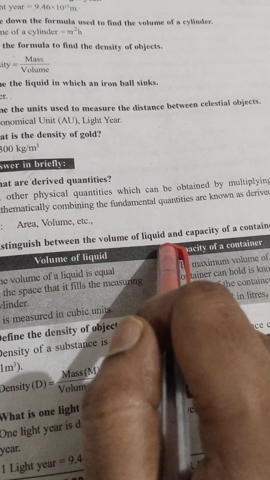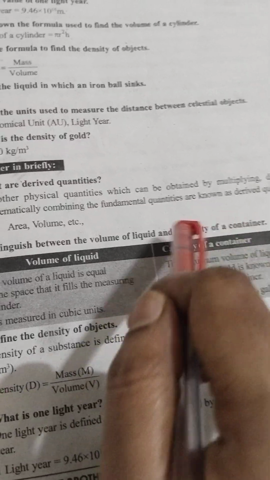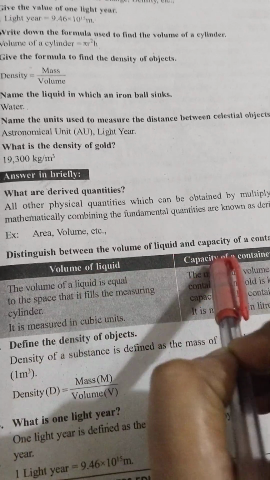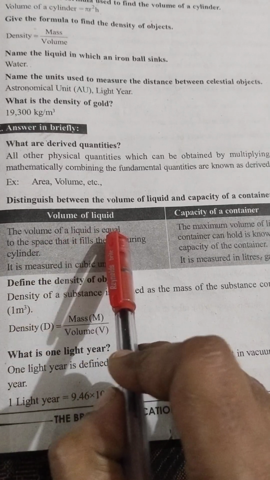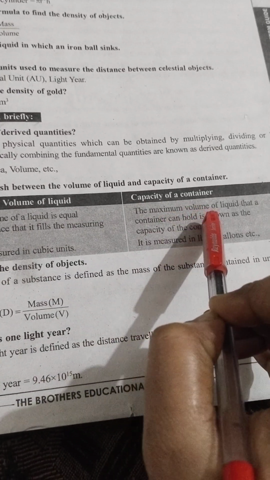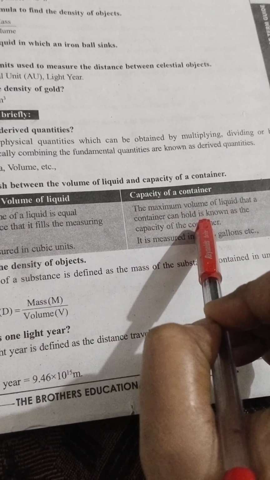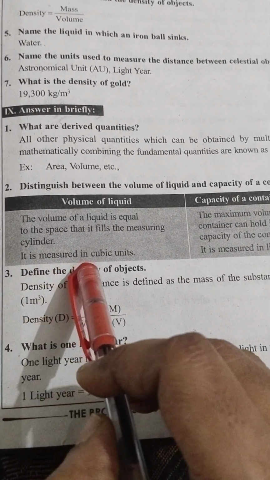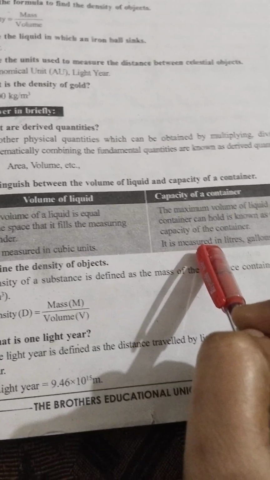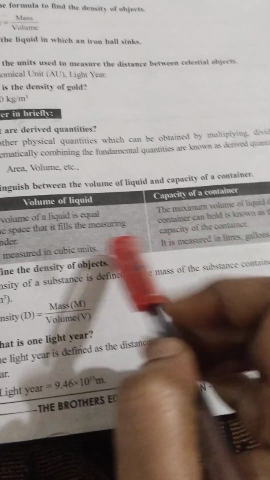Distinguish between the volume of a liquid and capacity of a container. The maximum volume of liquid that a container can hold is known as the capacity of the container. Second point, it is measured in cubic units. It is measured in liters, gallons, etc.